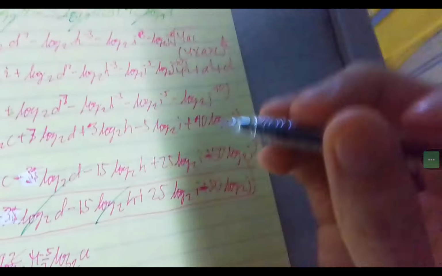Negative 5 comes first. Minus 5 halves times log base 2 of a. Correct. And then we're supposed to have negative 5 halves times the log base 2 of c. And then minus 35 times the log base 2 of d.